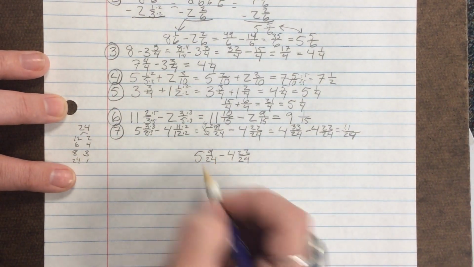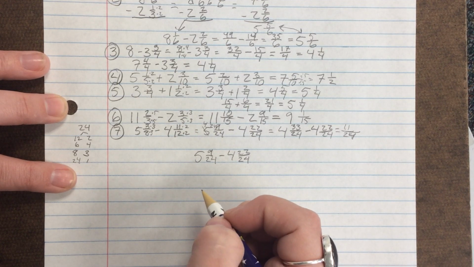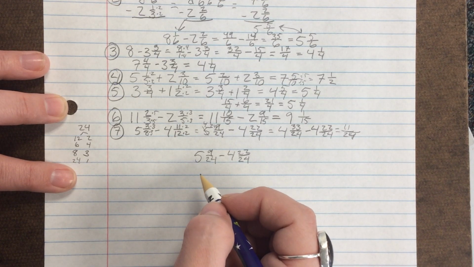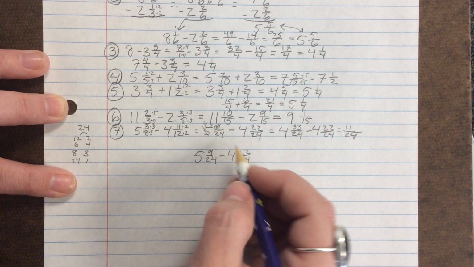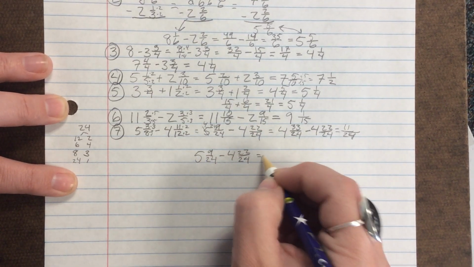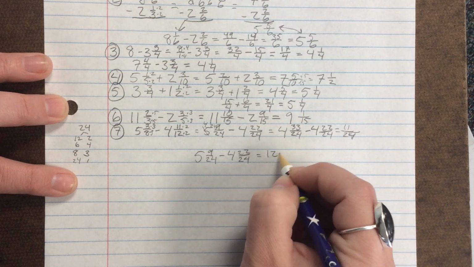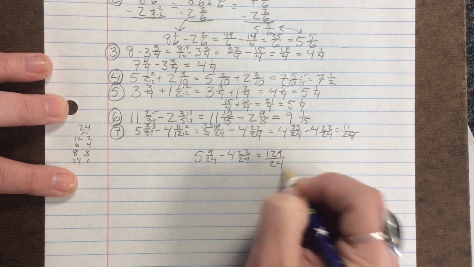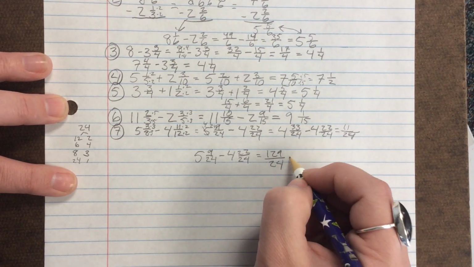Okay, so we're going to do 24 times 5, and then add in the 9, and 24 times 5 is 120, plus 9 is 129/24. Whew, told you it'd be a big number.